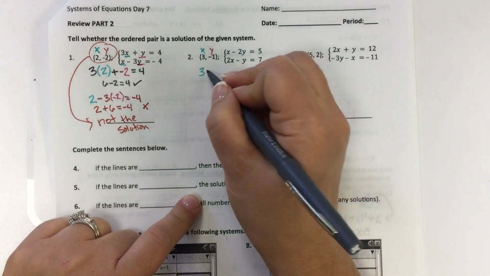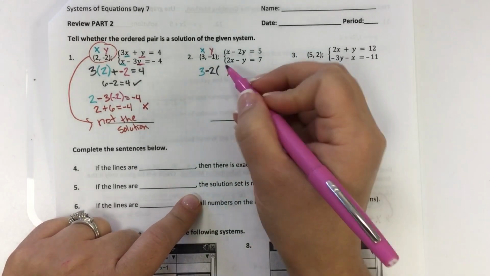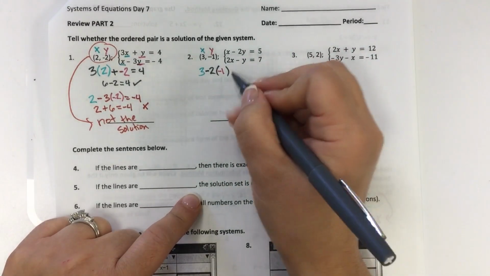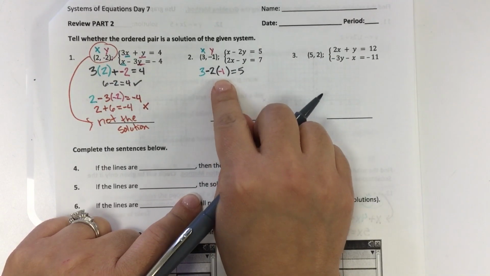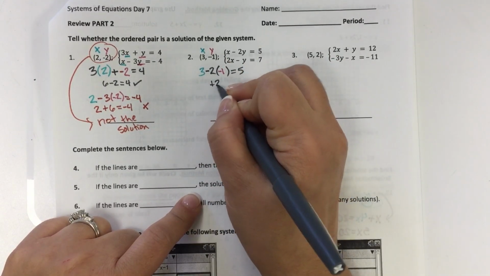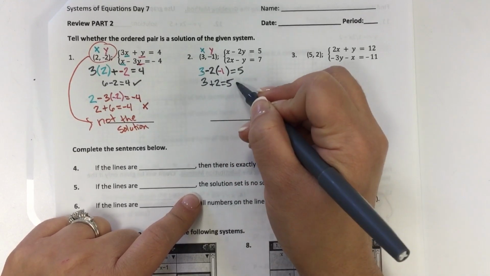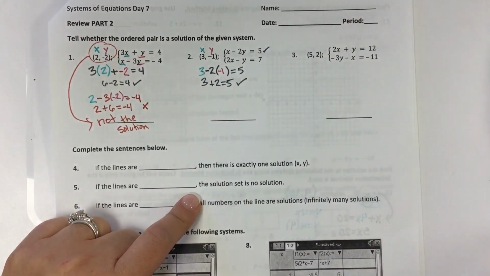And we are going to subtract 2 times our y value of -1. And we want to know if that's going to be equal to 5. So -2 times -1 is a +2. We want to add it to the 3 and see if that comes out to 5. And it does. So that one is a true statement.